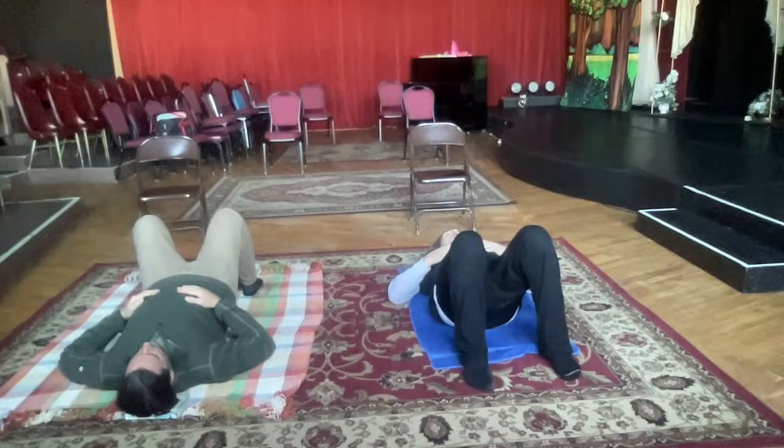Feeling that point on the back of the head, and letting that point inform the rest of the skull so that the muscles around the skull can release.